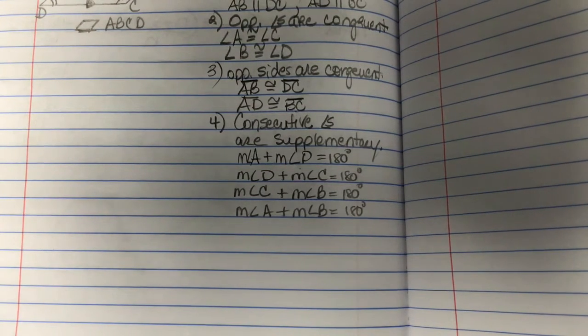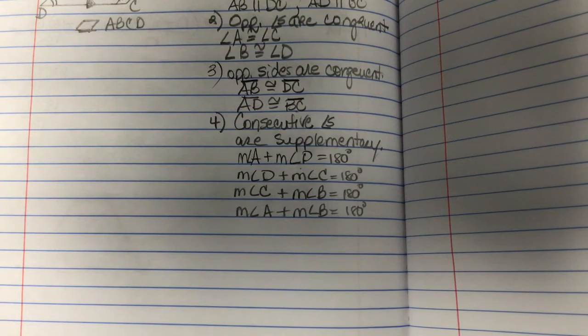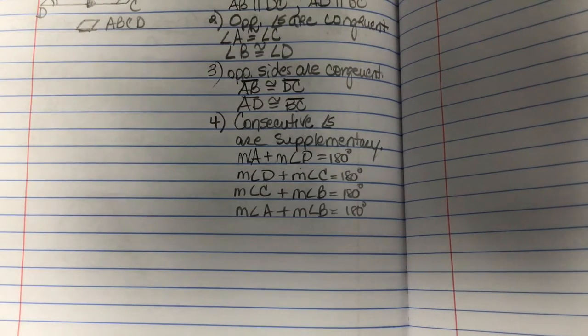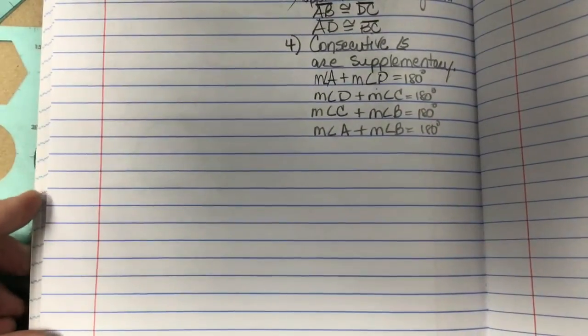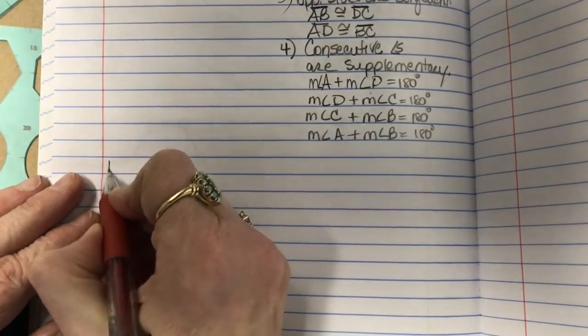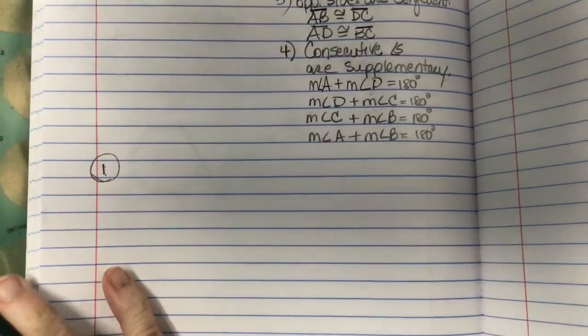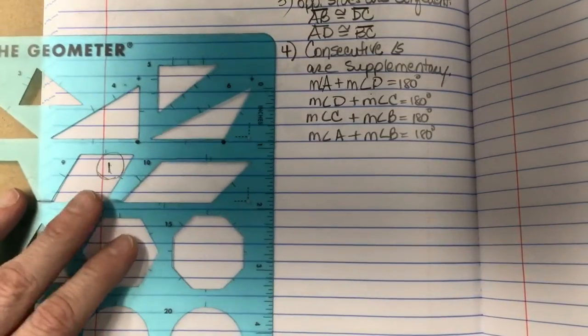Now I can do problem number 1 at the bottom of page 78, or I can do it at the top of page 79. Let's just go ahead and do it here on 78, because some of you are still copying those notes. Number 1. Same picture. Whichever your 1 year is, we're good.